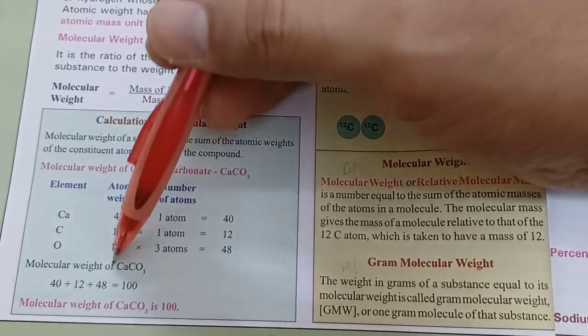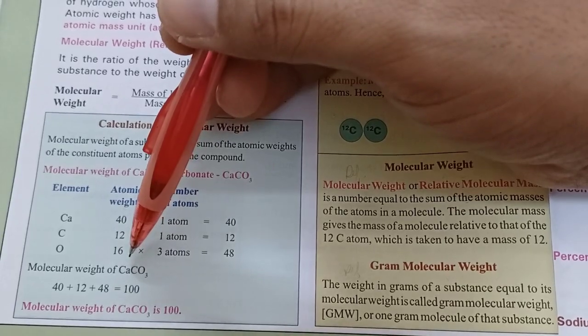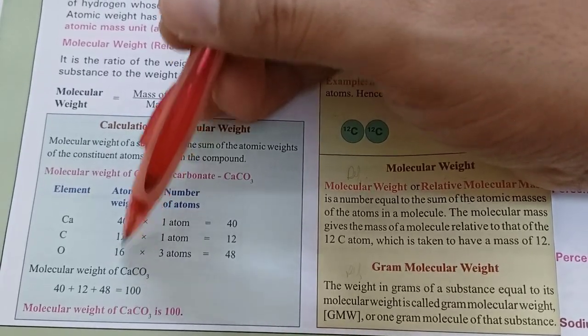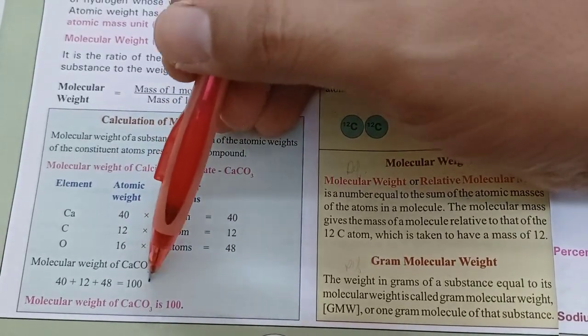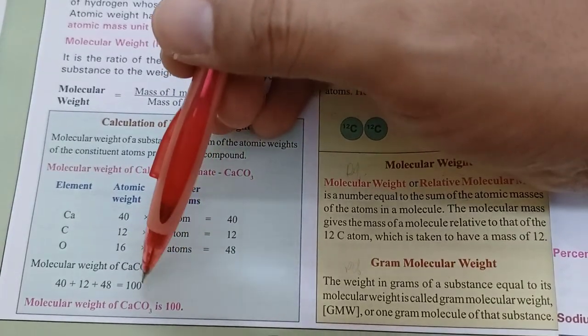So if I want to find the molecular weight of calcium carbonate, also called relative molecular mass, RMM, I just add them up. There are 3 atoms of oxygen, by the way, so 3 into 16 will be 48. And after adding, it's 100 AMU. And if I write gram, it's called the gram molecular weight.